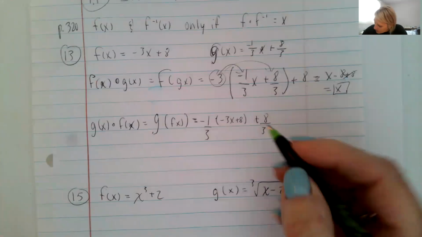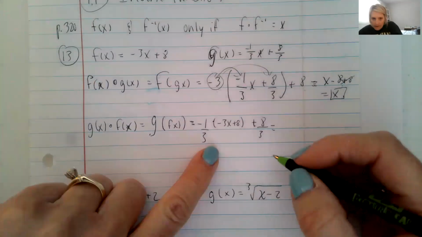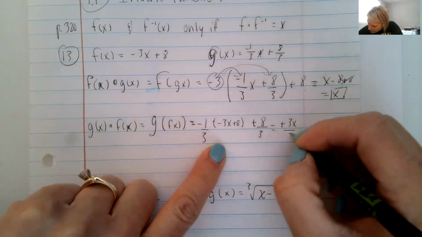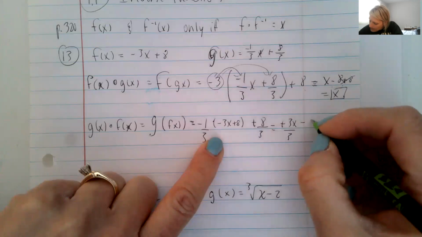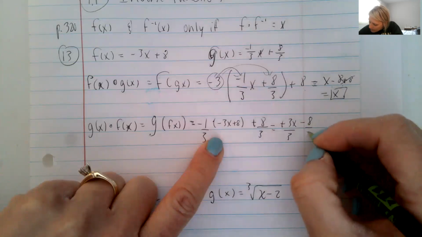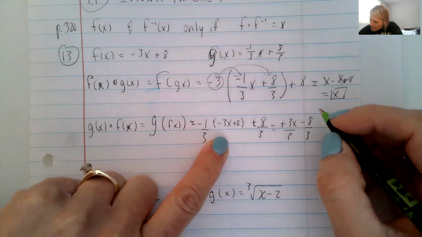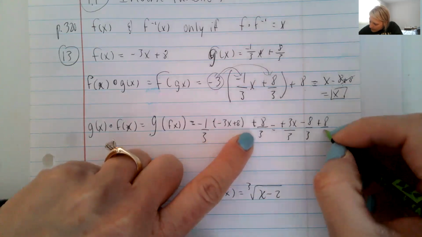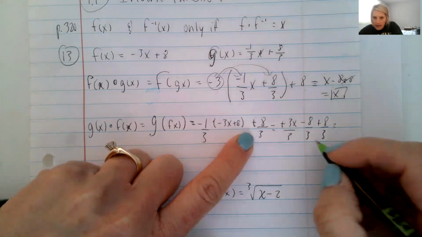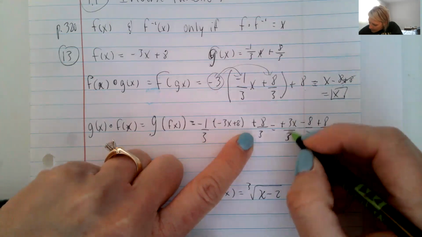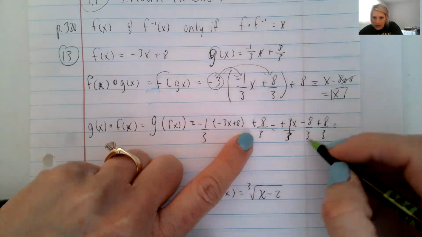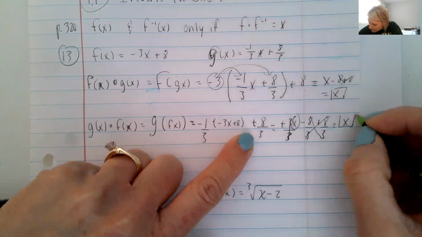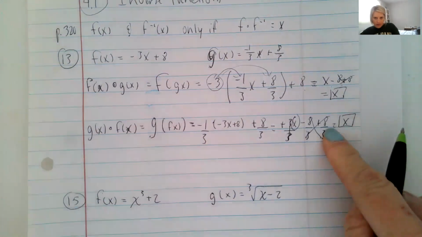So I have to distribute through this negative 1/3. That becomes a positive 3x/3 minus 8/3 plus this 8/3. And 3/3 cancels to make 1, and then a negative 8/3 plus 8/3 cancels out, and we're left with x. So yes, they're inverses of one another.